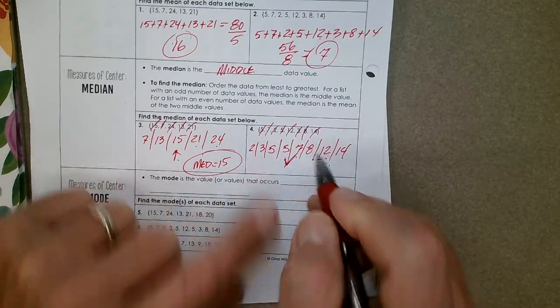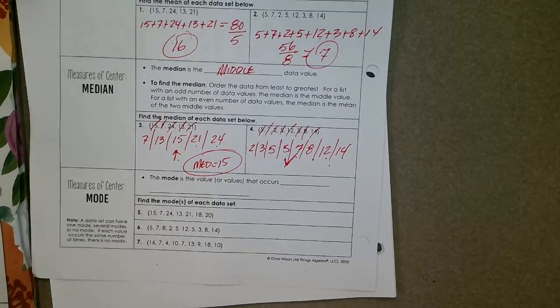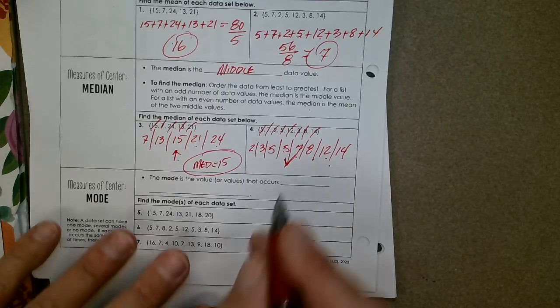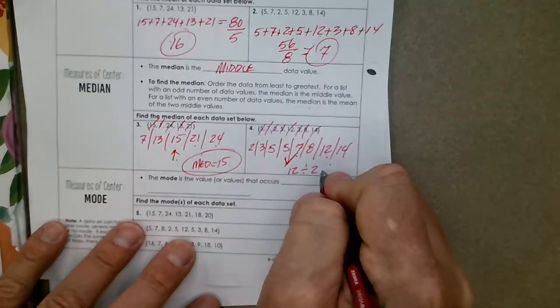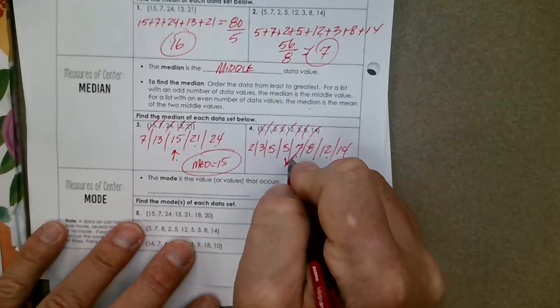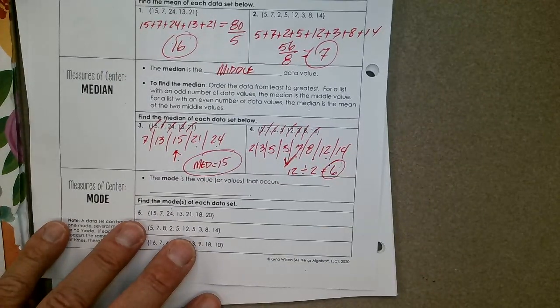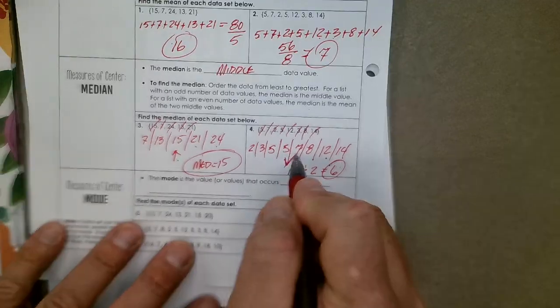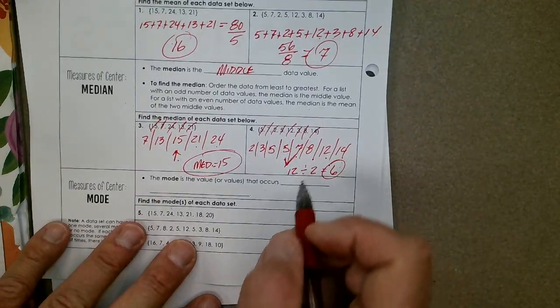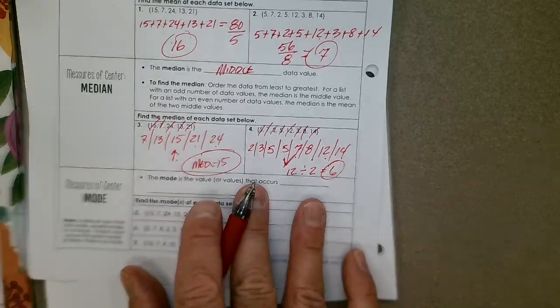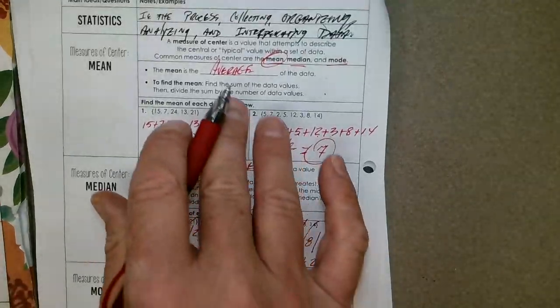We have no middle number, but we have two numbers in the middle. And when this occurs, what we do is we add those two numbers up. So 5 plus 7 is 12. And 12 divided by 2 is 6. So 6 is the median. Or you could clearly see that the number in between 5 and 7 is 6. But 6 is the median. So median is the middle. Mean is the average.